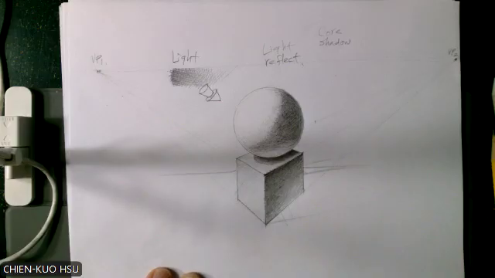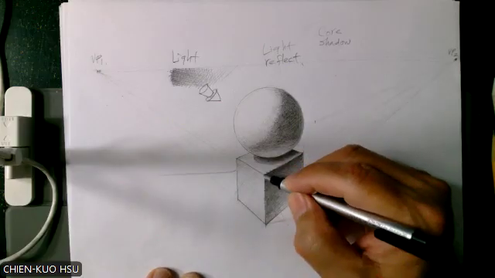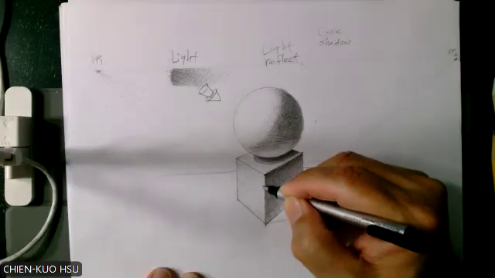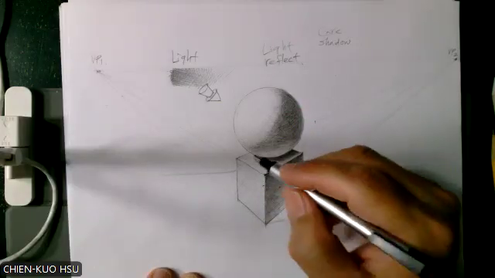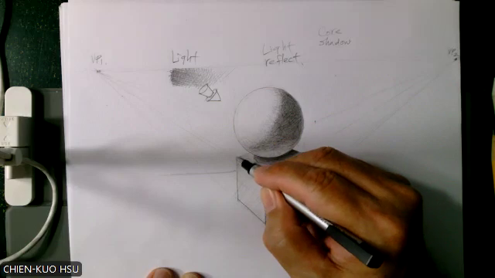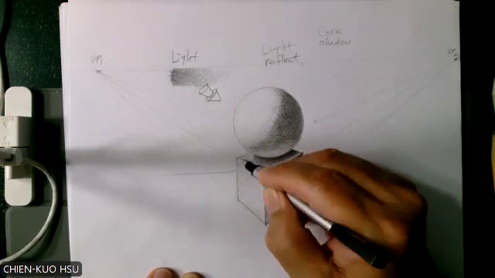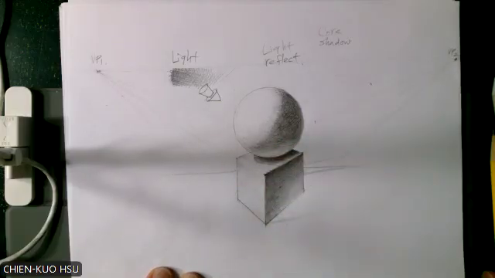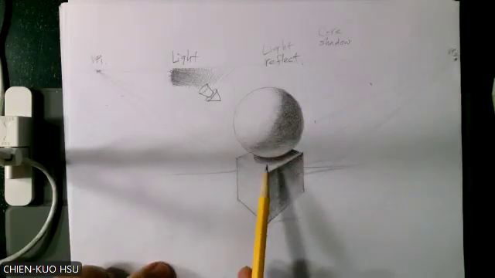If you want, you can go here and create a little bit of edge, a light. Something here, the corner reflects the light.